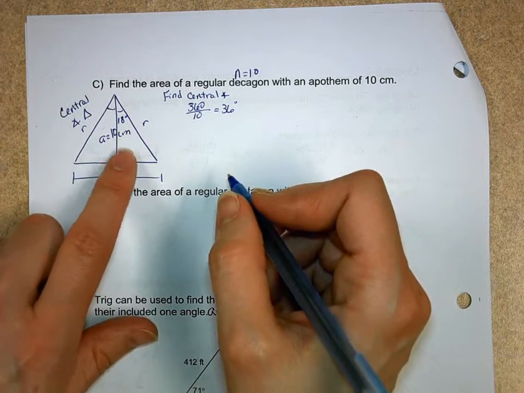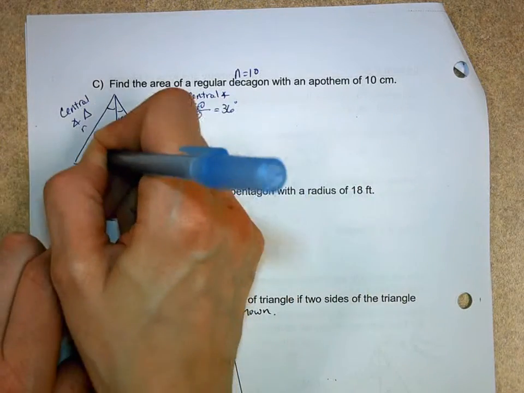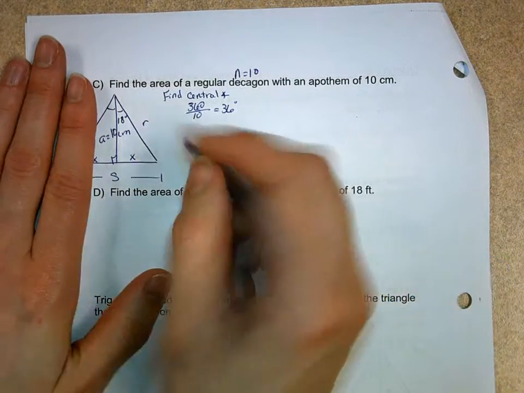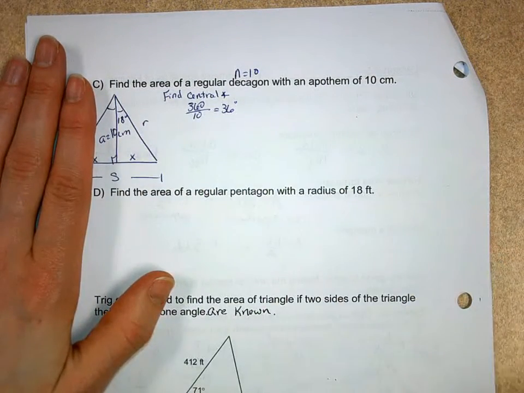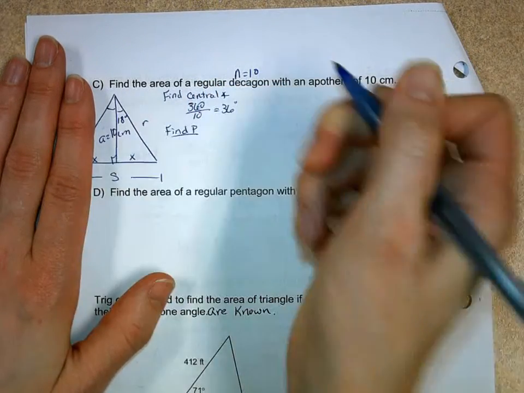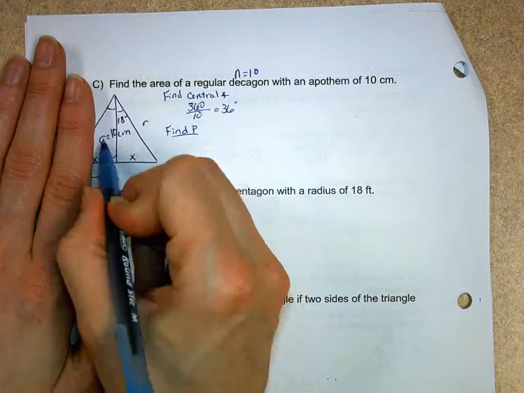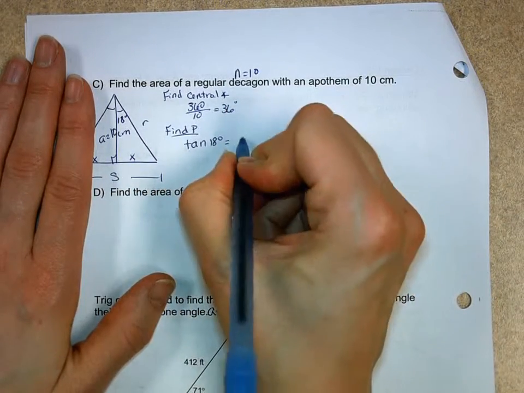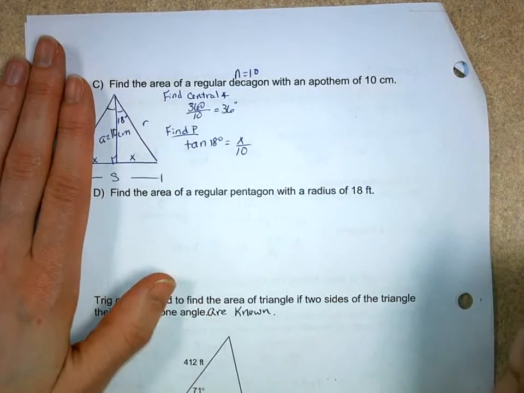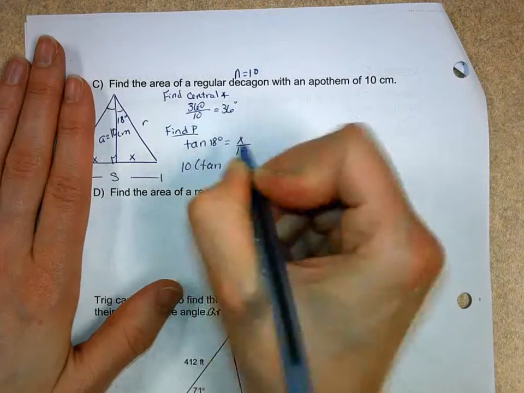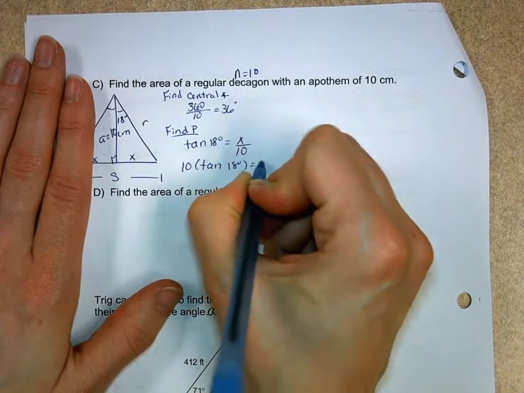So when I do that, I really am just going to use the fact that the apothem will divide the sides. So I'm going to solve for x. And the cool thing is I get to use tangent. So I'm going to find the perimeter right now, okay? I'm going to use tangent because that's opposite over adjacent. So the tangent of 18 degrees equals opposite over adjacent, so x over 10. I multiply both sides by 10, and I get 10 times the tangent of 18 degrees equals x.